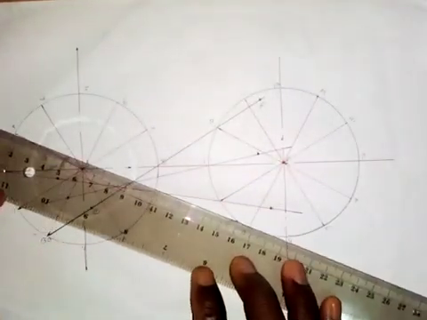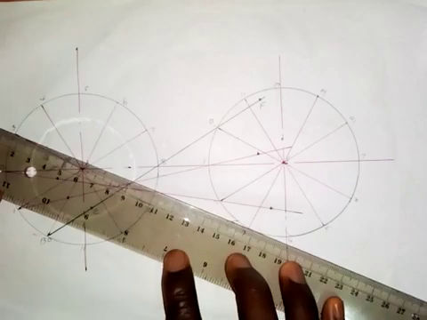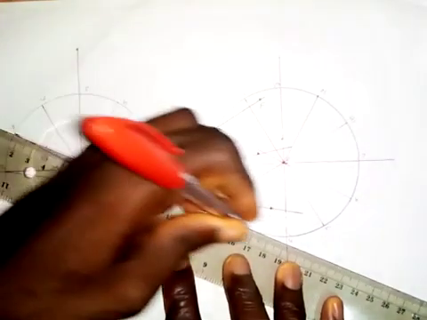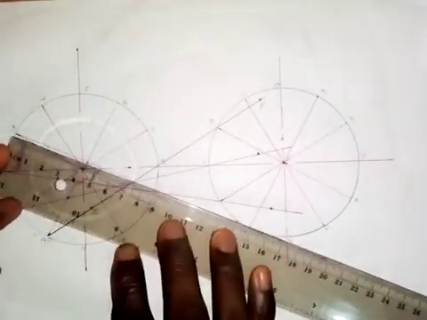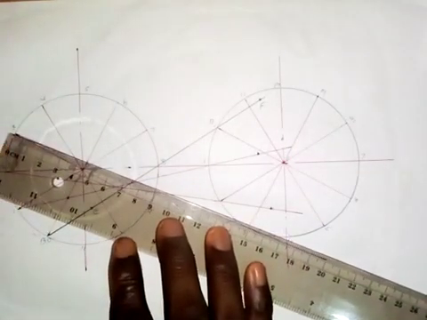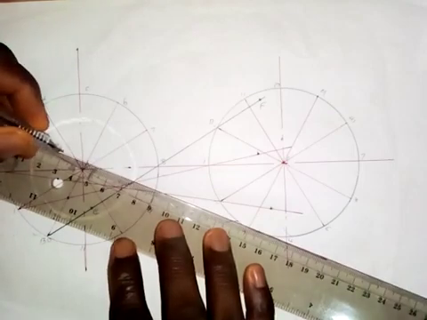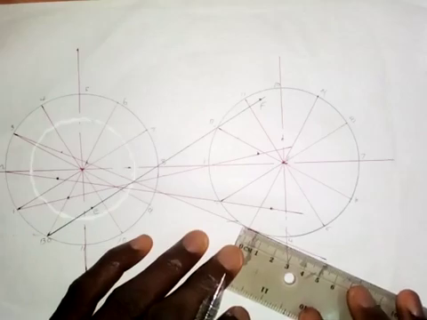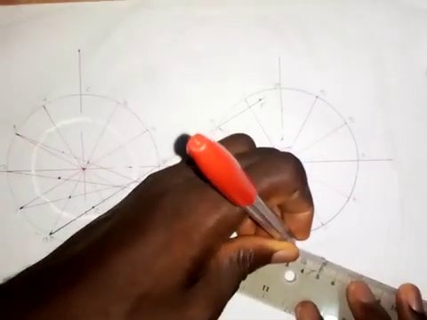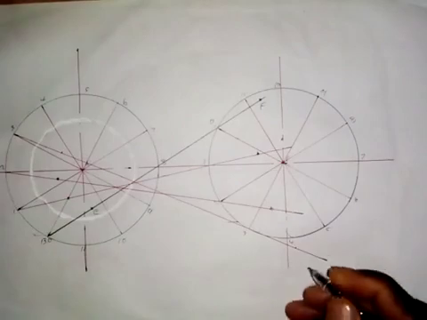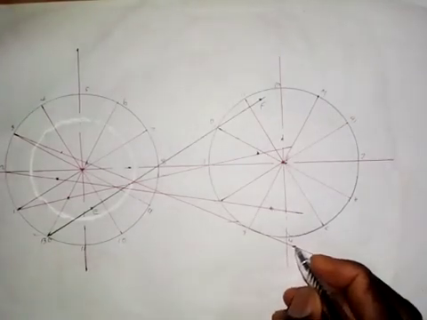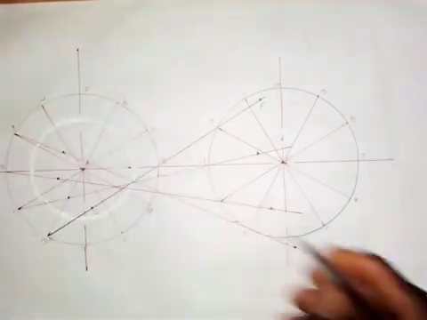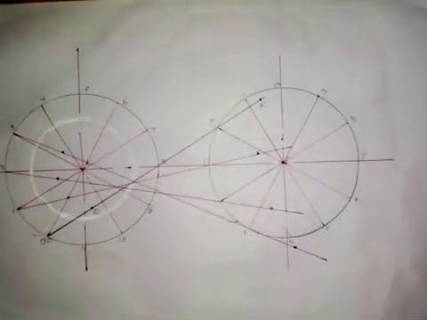So next we have what? We have 3. So we join 3 together. Okay, so I will take a measurement of 30 from here. So 30 from here, this is 30, and I'll come here and take 30 millimeters. So this is 30. So here we have another point, and here we have another point. So that is how I will continue. I will join 4 and 4 together and be taking the measurement as I've shown here.